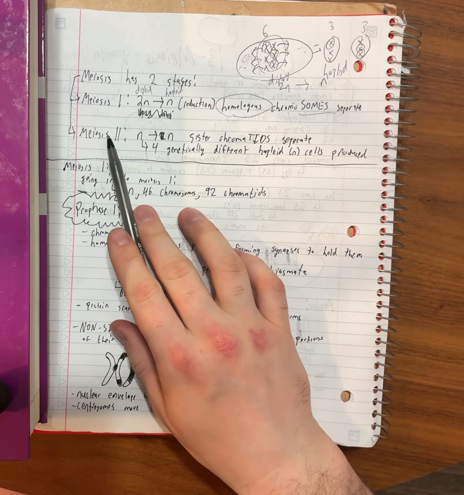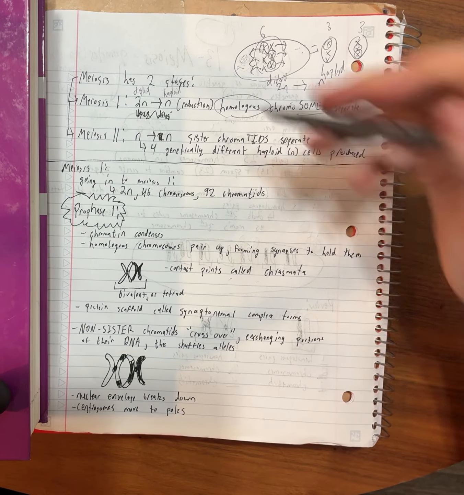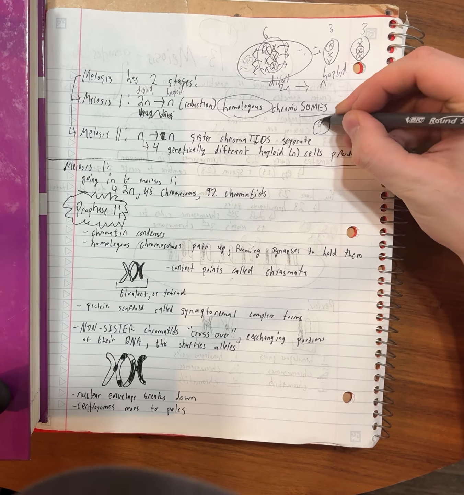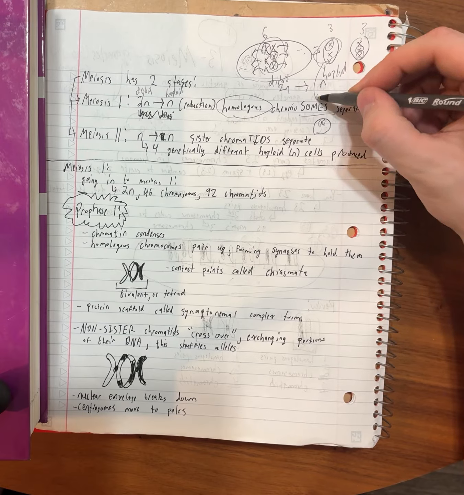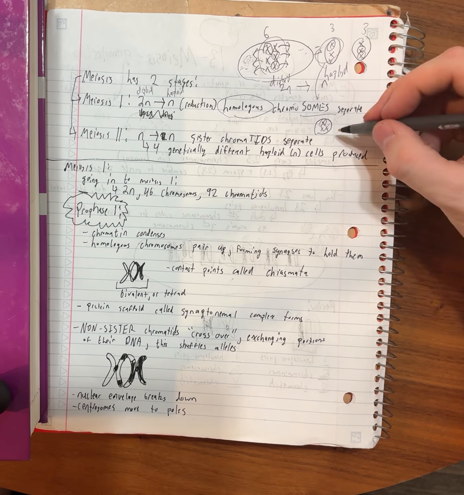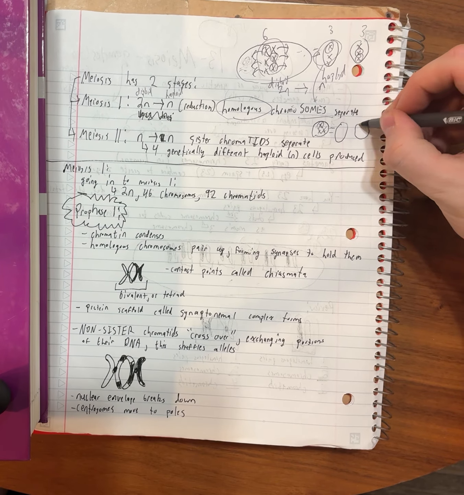Now meiosis 2 is going to separate sister chromatids. So I'm going to take that one cell, we'll say it's this one here, I'm just going to bring it down, that has 2 of dad's chromosomes and 1 of mom's, and I'm going to split the chromatids apart.